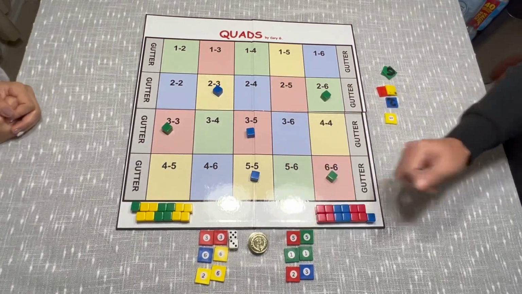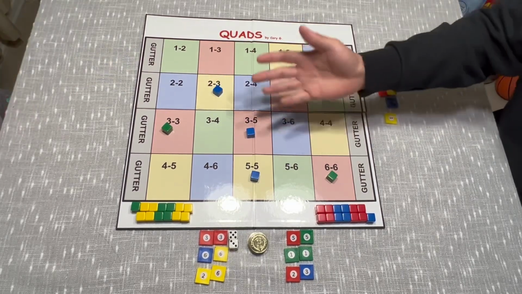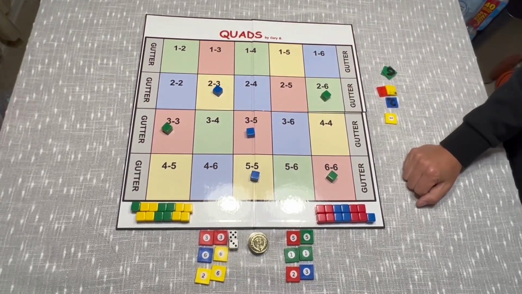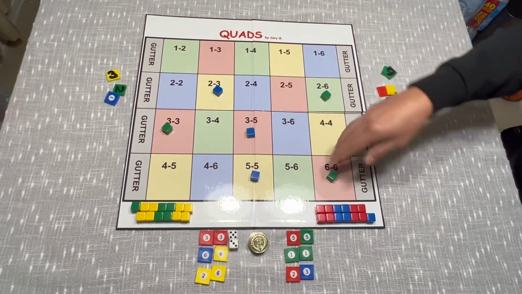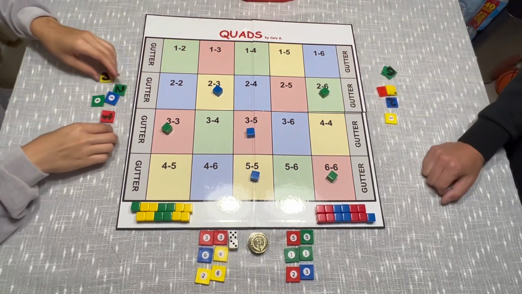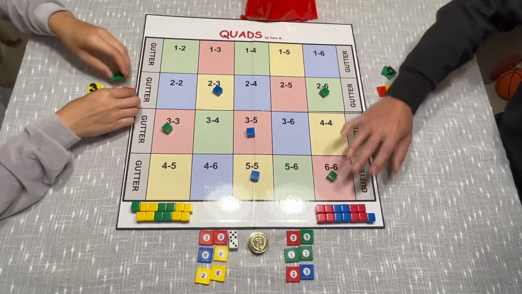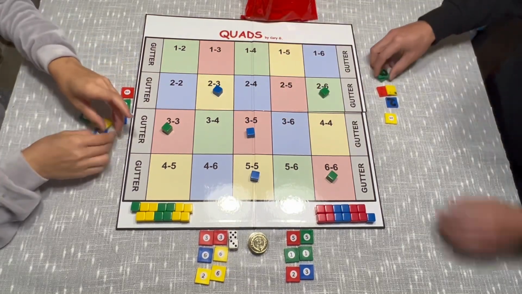Okay, so she's done. She played a set. Notice, she just so happened to get 2 doubles. She played a 3-3, which allowed her to go again. She played a 6-6, allowed her to go again. Then she finished with a 2-6. So she completed her set. She grabbed her next 6. Now it's my turn.